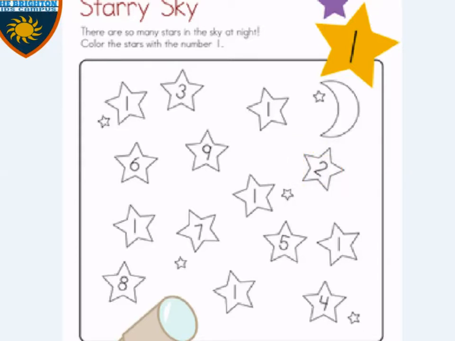Oh, find out where is one number. You have to find the one number. Okay, yes, here is one number. One number, one star. Here is one number star. Good. Here is also one number star. Color it. Oh, here is one number star. Only one number star. Color it.